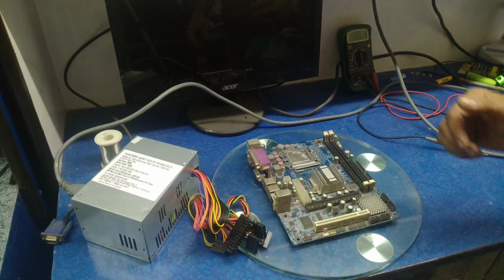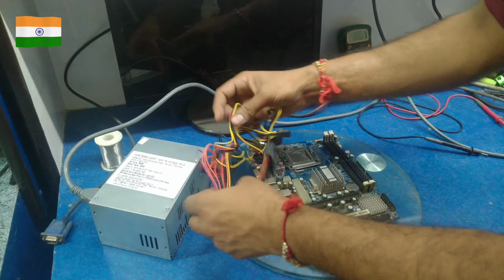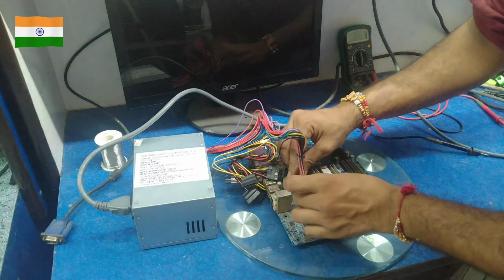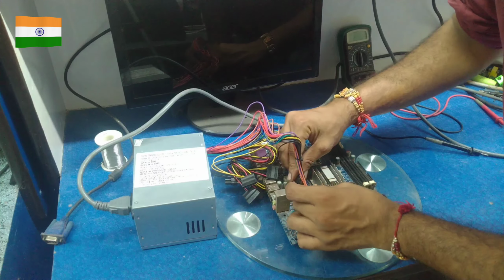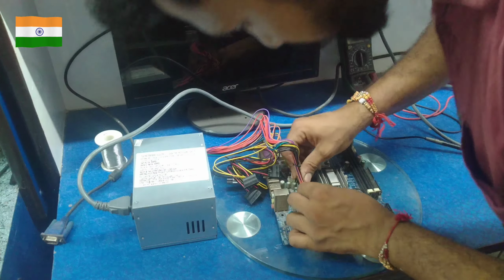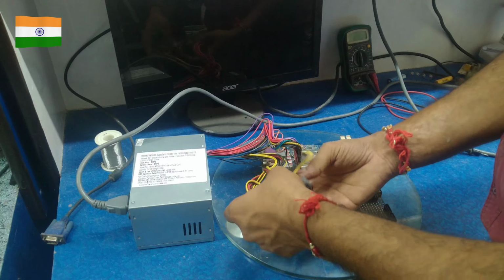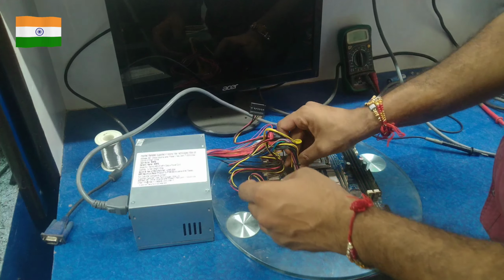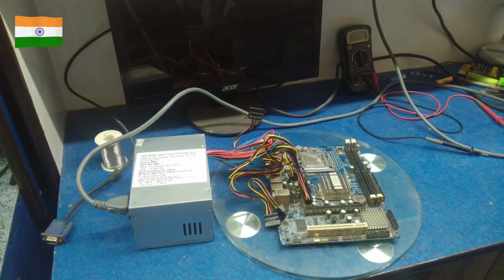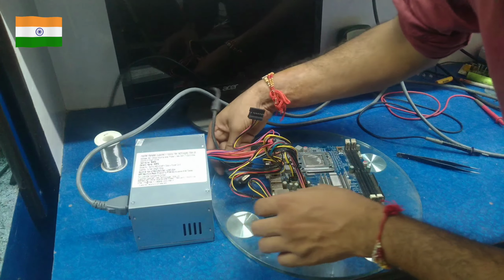So first of all, we connect the power supply with this motherboard. We have this ATX power supply here. We just connect the power supply on the board, and the VGA cable is also connected.